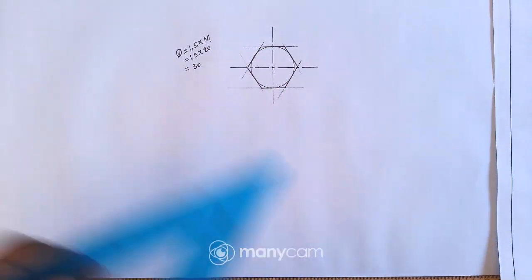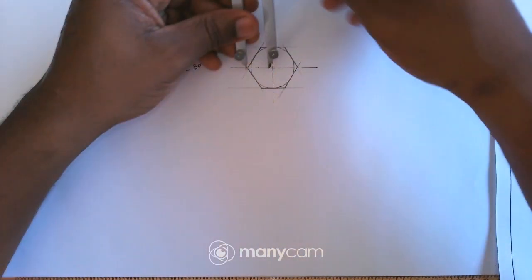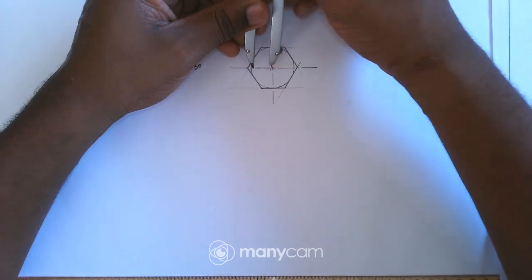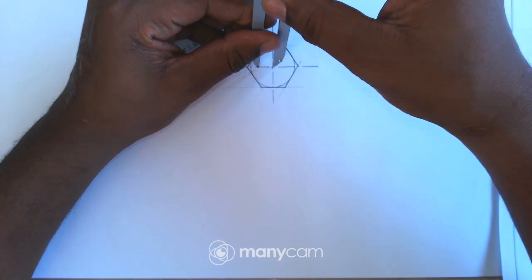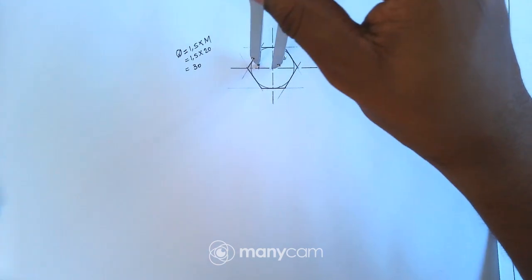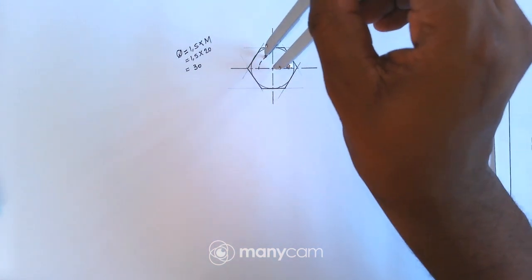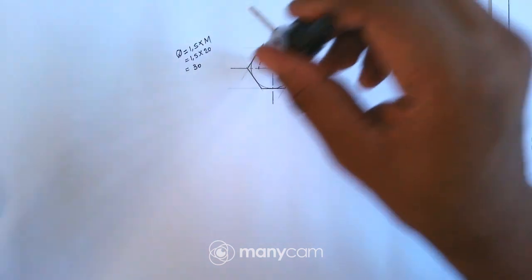I take my compass, then I draw those hidden detail lines, a circle, just like that.